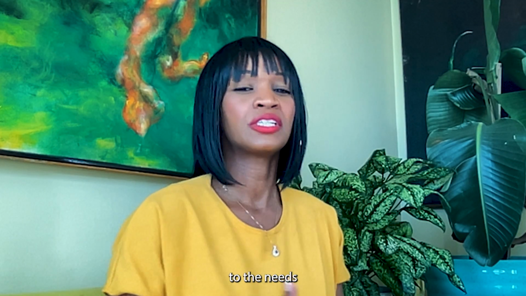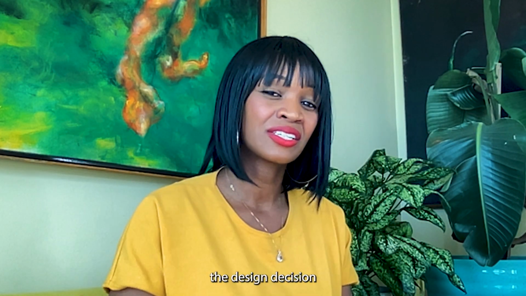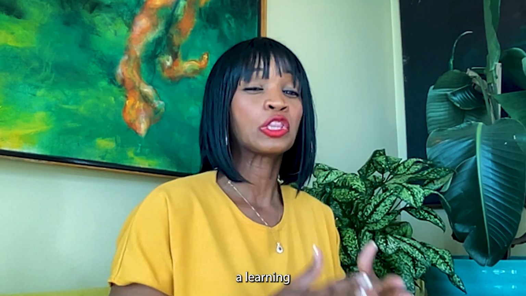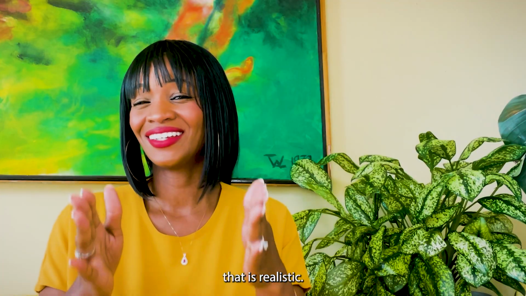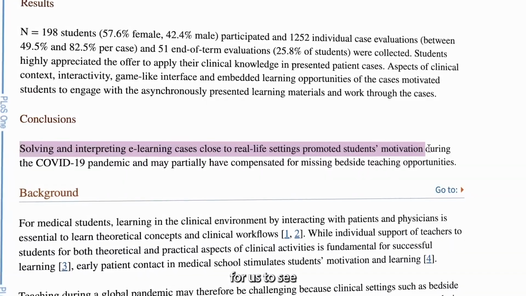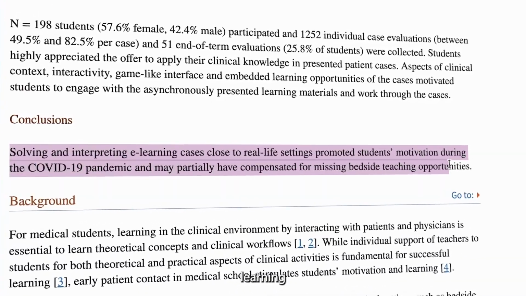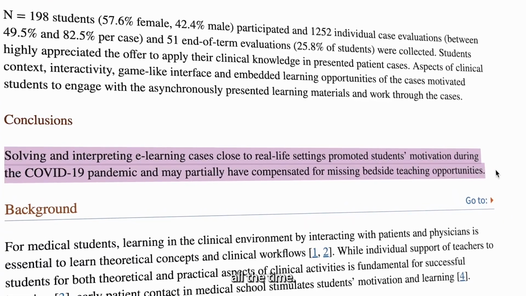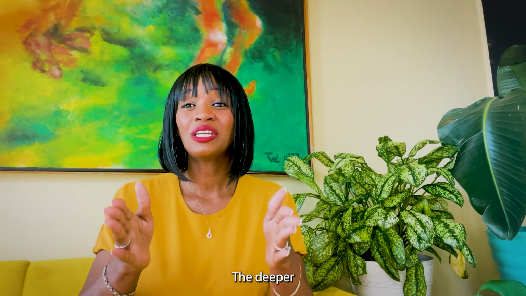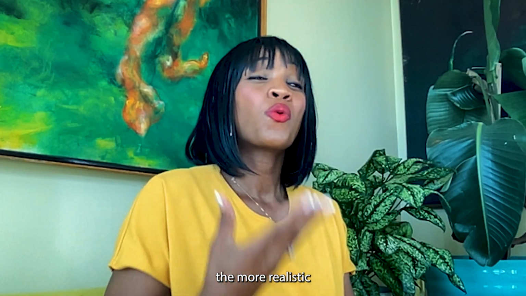Look at the conditions and circumstances respective to the needs of your learners to direct the design decision so you can create a learning experience that is realistic. The proof is out there for us to see that learners rave over learning experiences that are real all the time. The deeper the learner delves into the learning experience, the more realistic that learning experience must become.